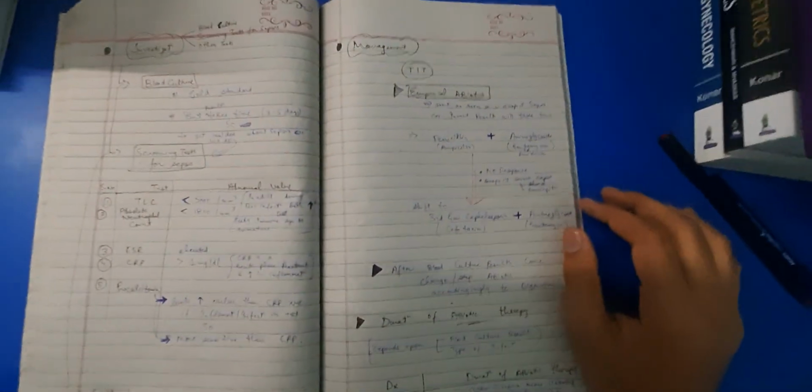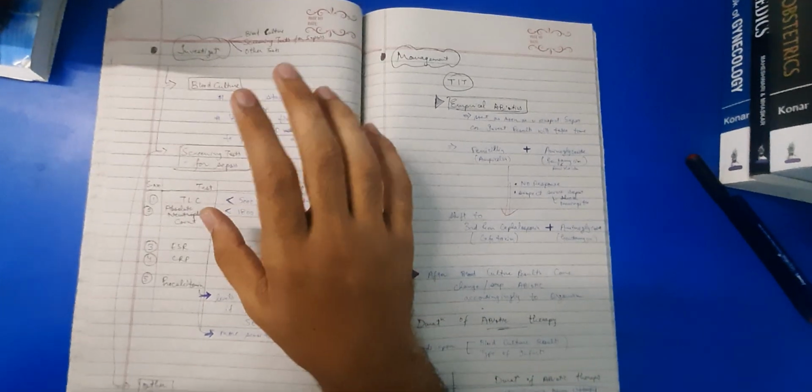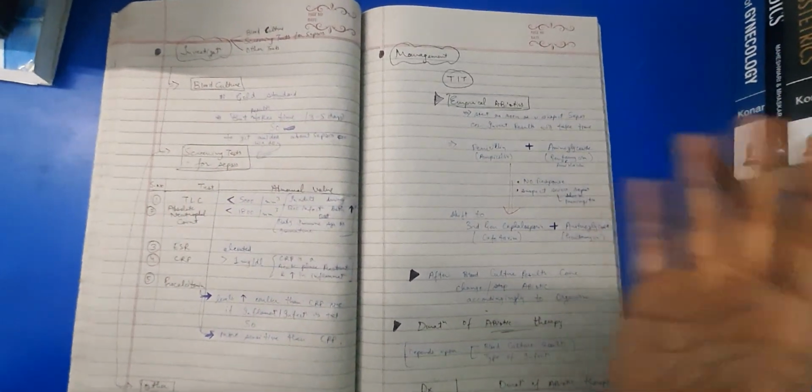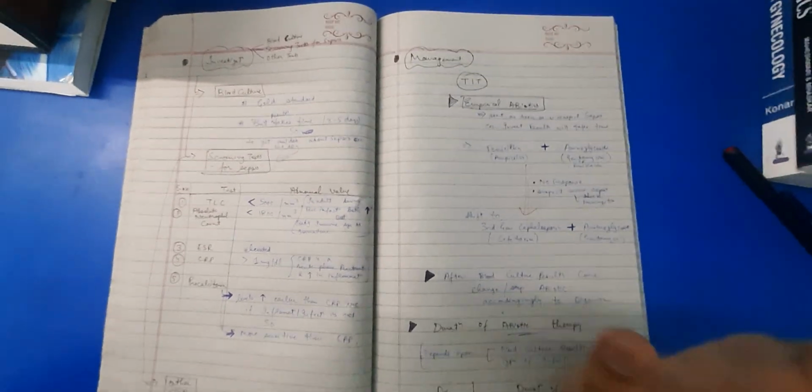So what is the management of neonatal sepsis? Like we told, we always suspect sepsis, neonatal sepsis, if the baby is crying or the baby is sick. Sorry, if there is any kind of sickness in the baby.